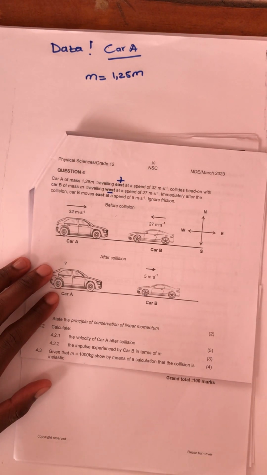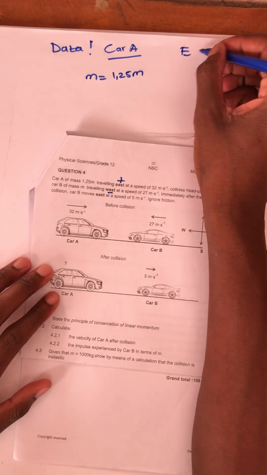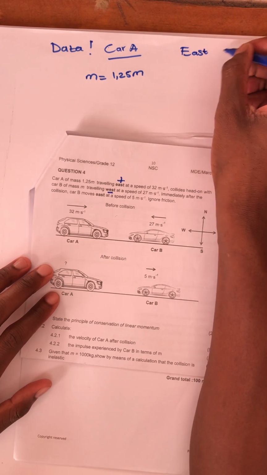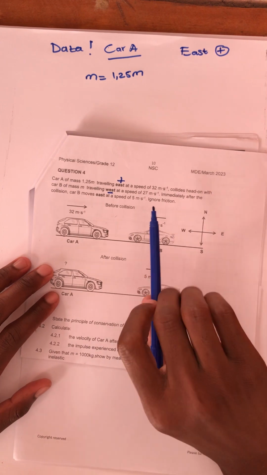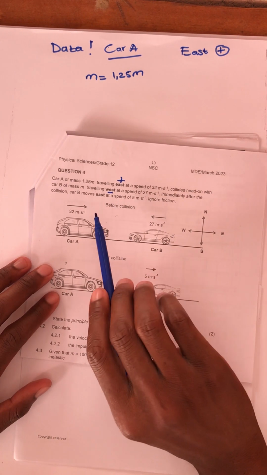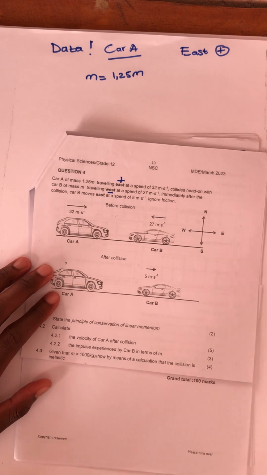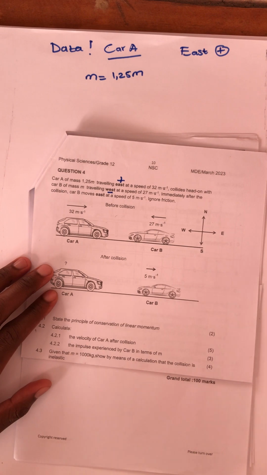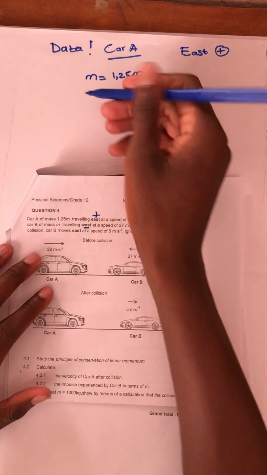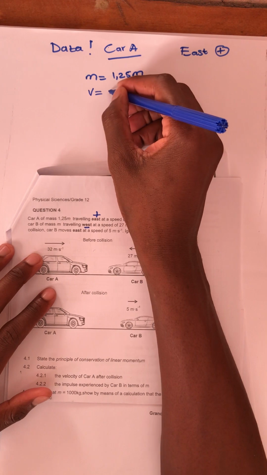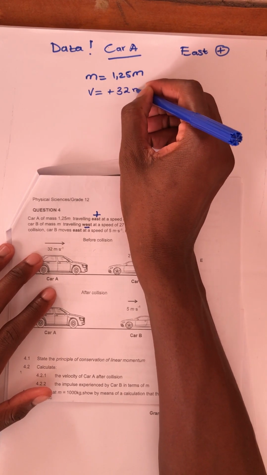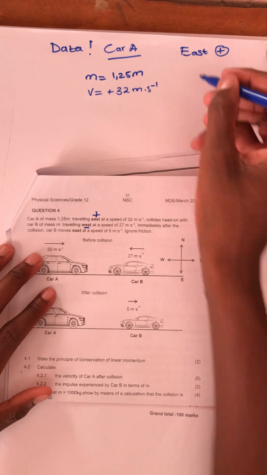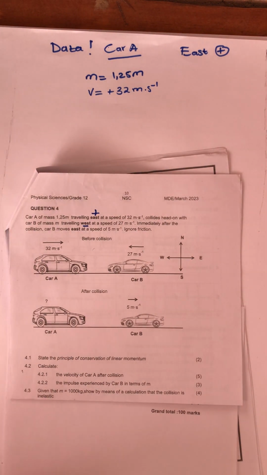Since we chose east as positive, the vector that is going east is positive, then the vector going in the opposite direction should be negative. Now car A is traveling east at 32 meters per second. That means the velocity is positive 32 meters per second. East is this one.